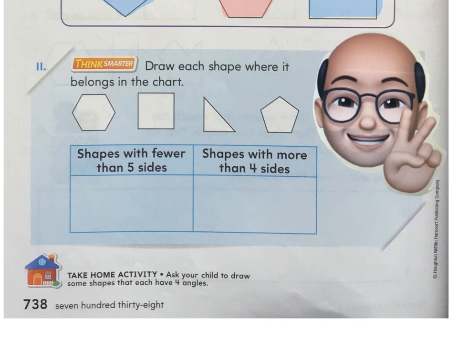For number 11, we're going to draw each shape where it belongs in the chart. One column of the chart, we will draw shapes with fewer than 5 sides. In the other column of the chart, we'll draw shapes with more than 4 sides. If you would like to at this time, pause the video, complete the chart, and when you're ready to check your answers, press play.